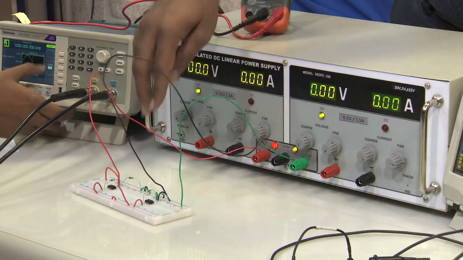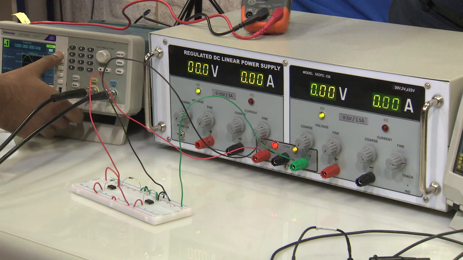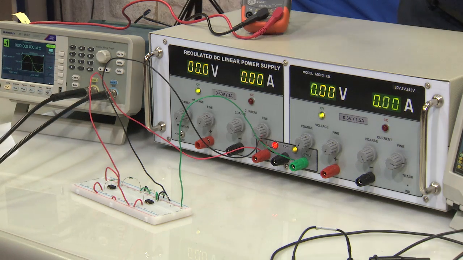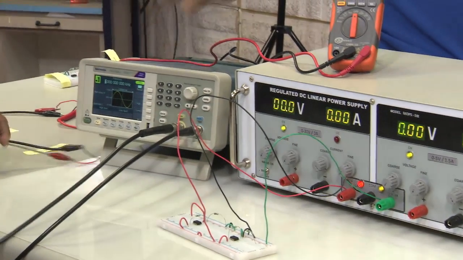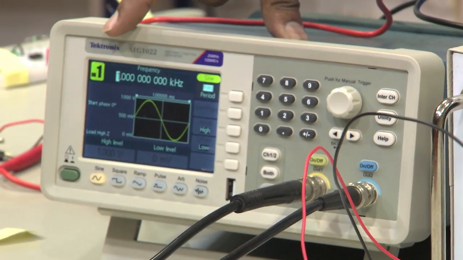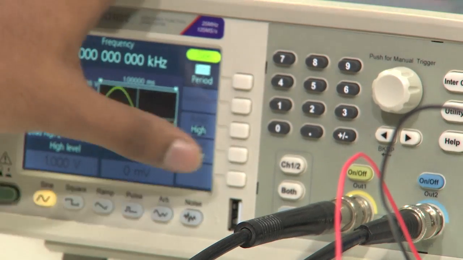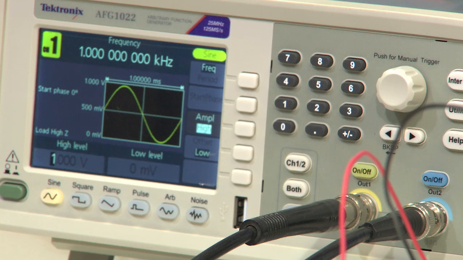That plus 15, minus 15 is directly given to the operational amplifier circuit, and now we are applying the signal at the inverting input of the operational amplifier. What was the signal? If you see the frequency generator, we are applying 1 kilohertz frequency. What is the voltage? We have talked about peak to peak voltage. Peak to peak voltage is 1 volt.